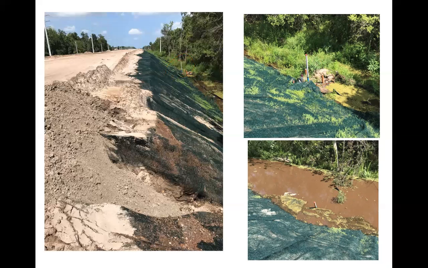So yeah, this project, if you're curious at all, it was the State Road 46 surcharge. You could probably find data on it. It was back in 2018, so I think the road is finished now.